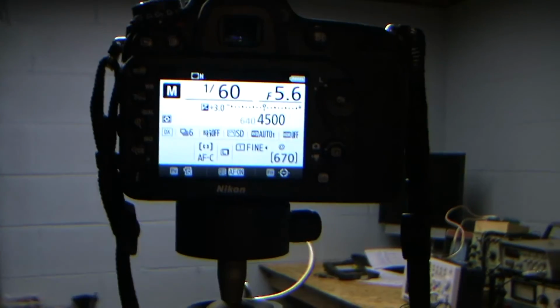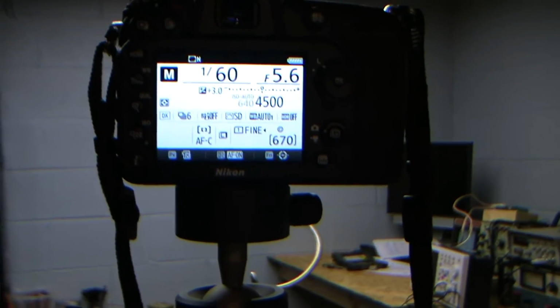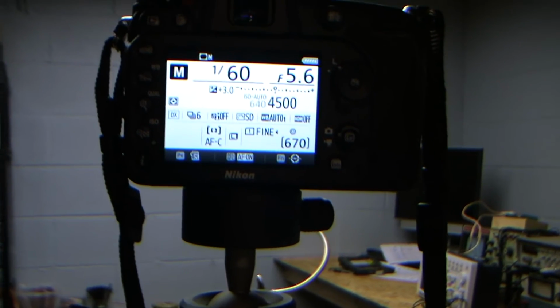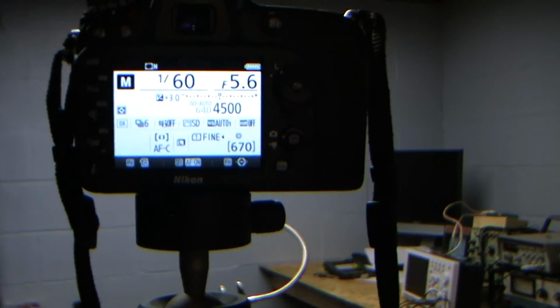So, in summary, when you're in manual mode and you're in manually selected ISO, your exposure compensation button is only a meter offset. That's all it is. It doesn't affect any settings at all.